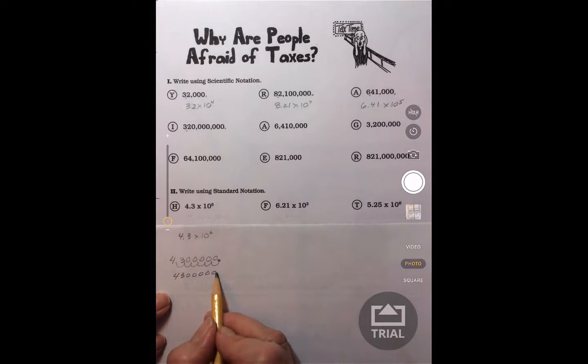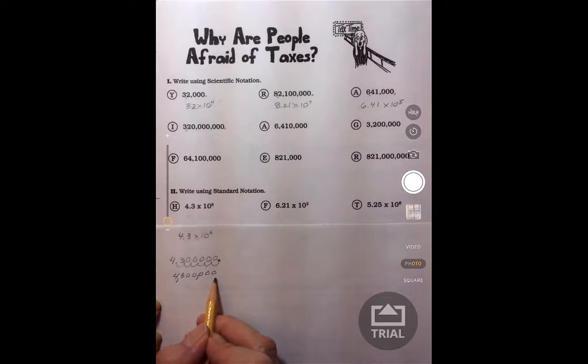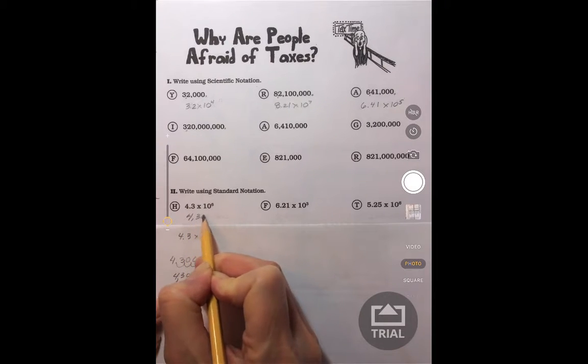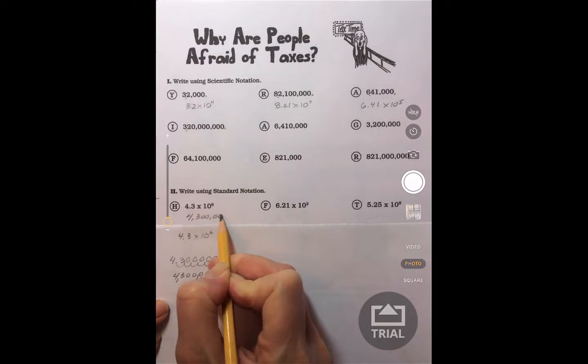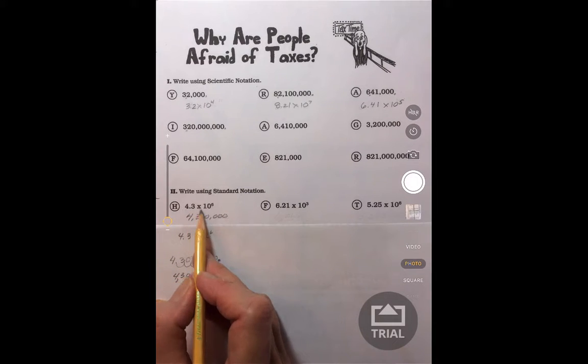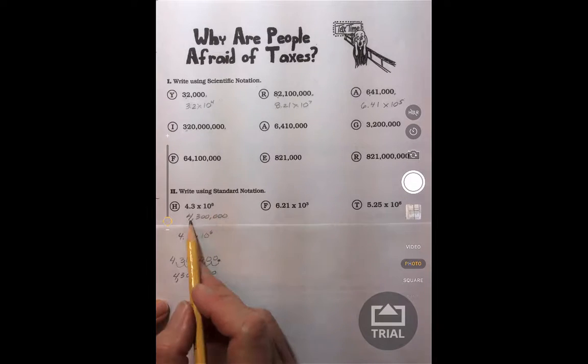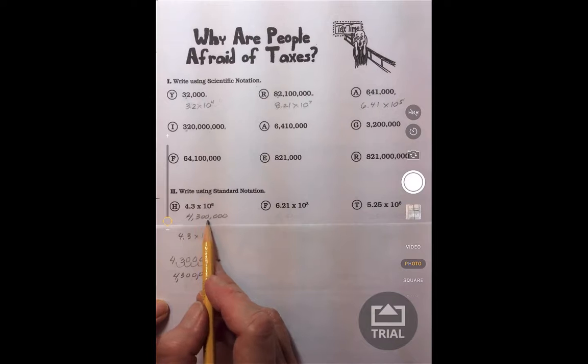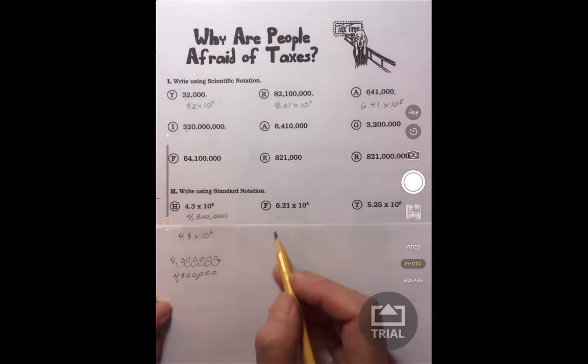So we'll count from the back, 1, 2, 3, put a comma in, and then 1, 2, 3, another comma. So now we can see that this number in standard notation is 4,300,000. So I'll write that right here. So the scientific notation, 4.3 times 10 to the 6th power, converted back into standard notation is 4,300,000.